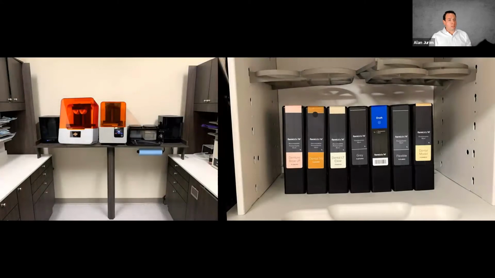So here is where we print in my office, and you'll see two printers on the left-hand side. Actually, one of them in the middle is our older Form 2 printer. It's the previous version than the Form 3B that you see to the left of it. And the Form 3B is the latest and greatest for dental printing. It's incredibly robust and very high resolution. And again, it has a complete package for us to be able to print like the materials you see here. These are the materials that I normally use.